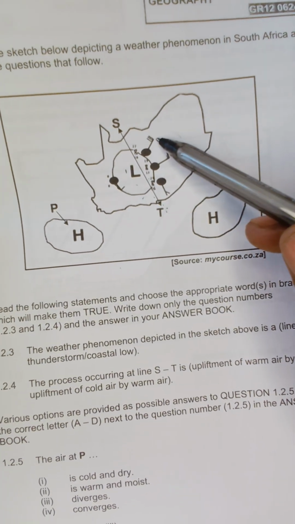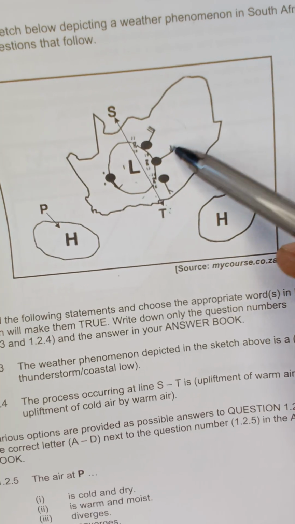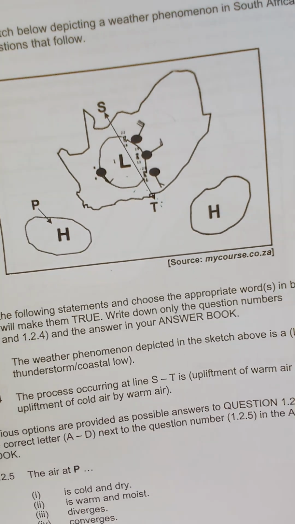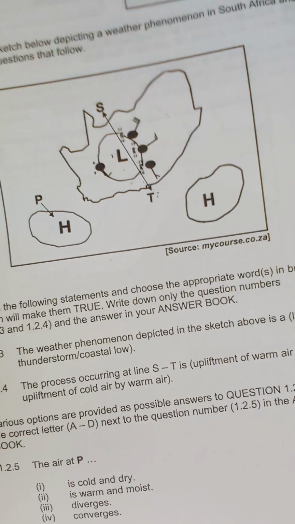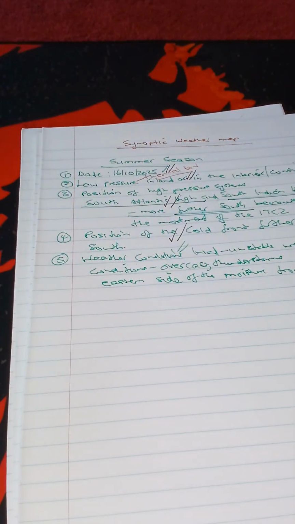How are we seeing it? We are seeing it by this weather station model on the eastern side of our moisture front. So that all tells you that it is indeed summer. Okay, the weather conditions, these are the things that I've listed there.